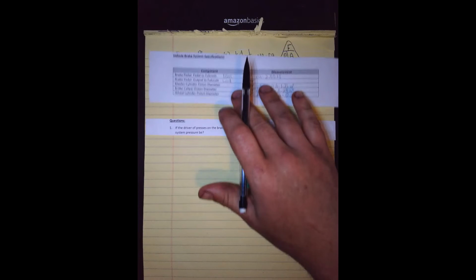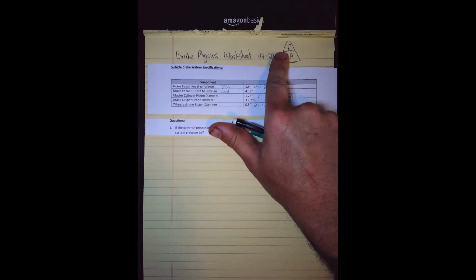It asks, if the driver presses on the brake pedal with 250 pounds force, what will the resulting hydraulic system pressure be? So we know that the driver is pressing on the end of the pedal with 250 pounds force, and we're looking for a hydraulic pressure. There's a couple of things we have to do here. First of all, if we're looking for a pressure, using Pascal's law, we need to take the force and divide it by an area. We have to figure out which force and which area.